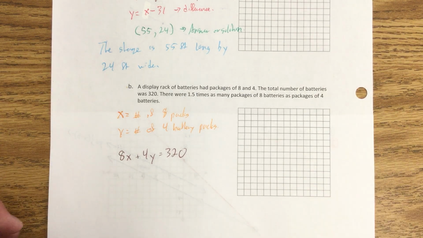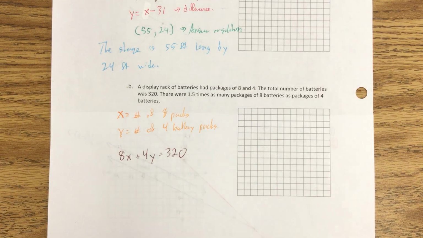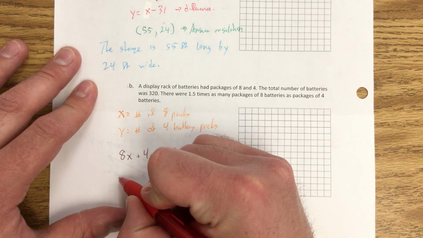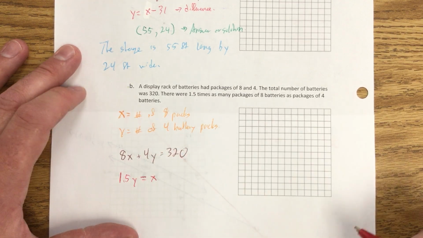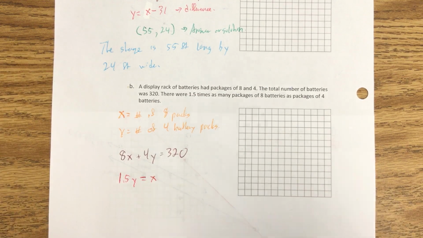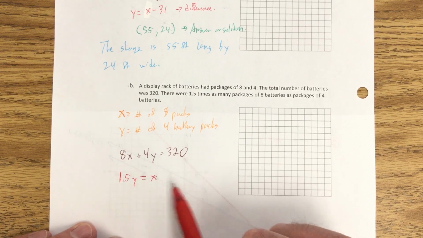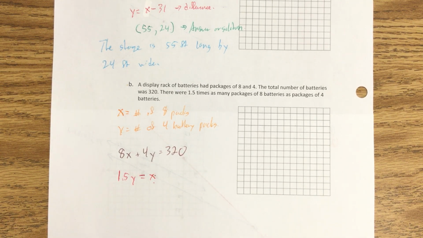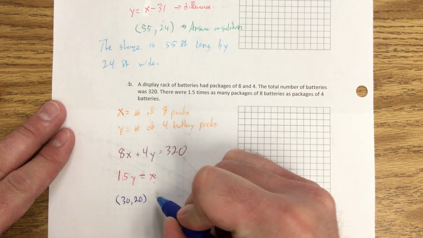There's our first equation. The second one is a comparison statement. It says that we have 1.5 times as many packs of 8 batteries. So that means we take our y value and multiply it by 1.5 in order to get our x value. That's what it's telling us, because there's 1.5 times as many of these packages. All right, now we have our equations. We plug them into DESMOS, and when we do that, we're going to get a solution of 30, 20.